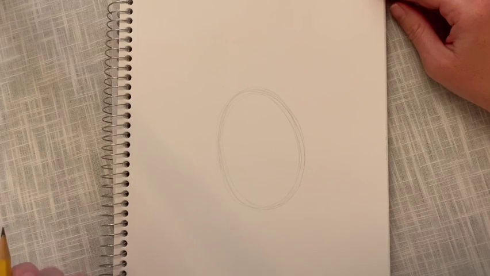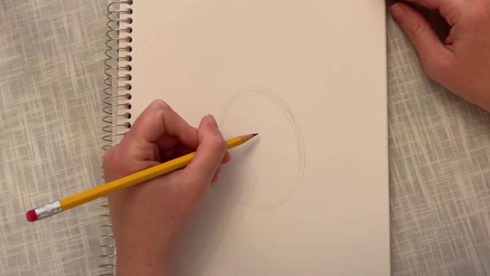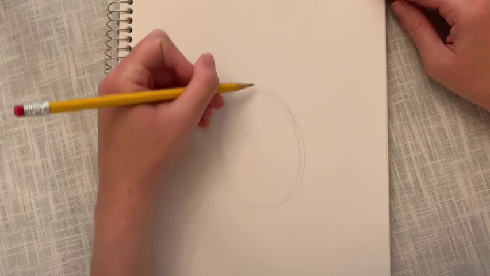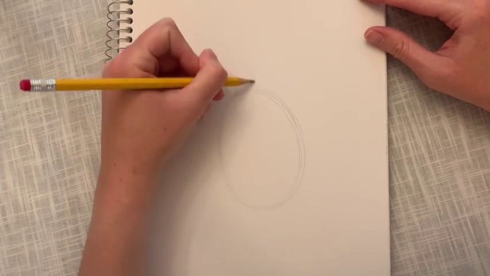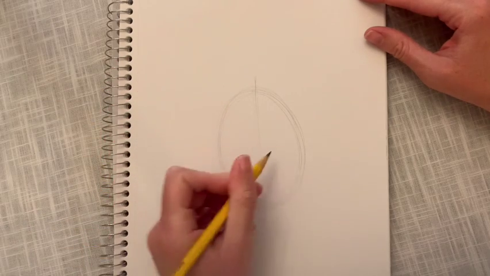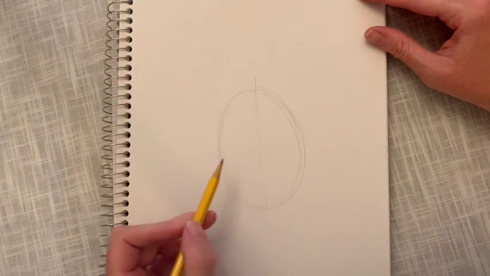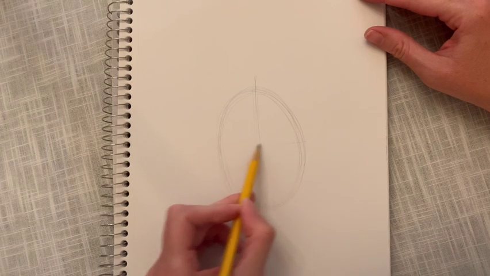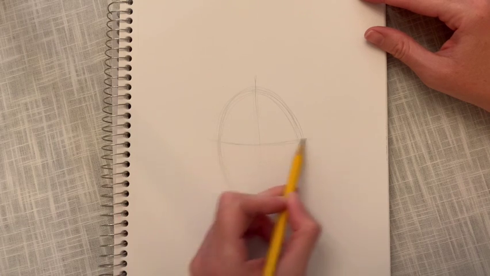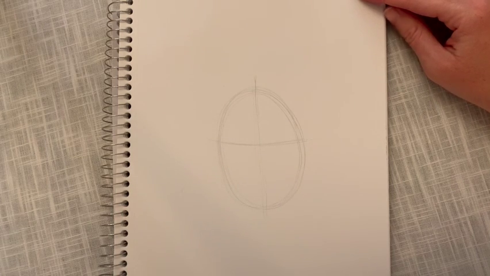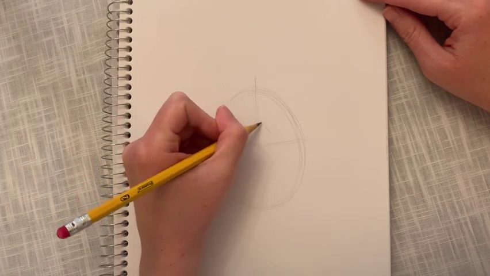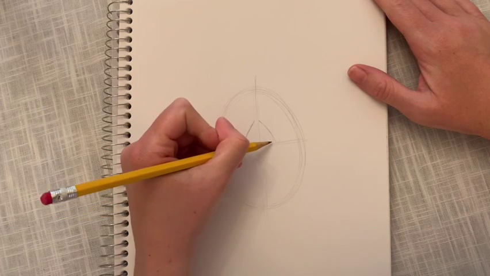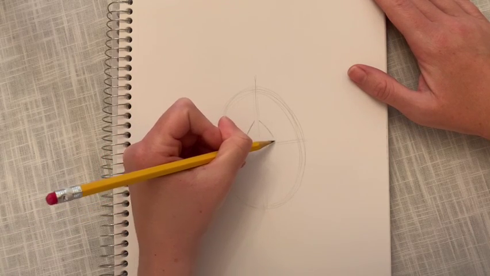All right. And then we're going to start with the nose in the middle. So right here in the middle, we're going to start by drawing a very light line down the center, and then we're going to draw a line right through the middle for our nose, just like this. Now we have everything lined up for where it's going to be. So our nose is going to start here, and it's going to be rather big. Everything is going to be a little bit larger than life.